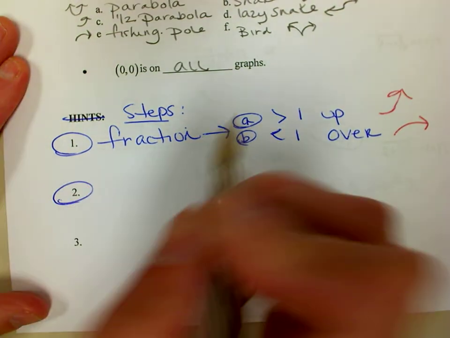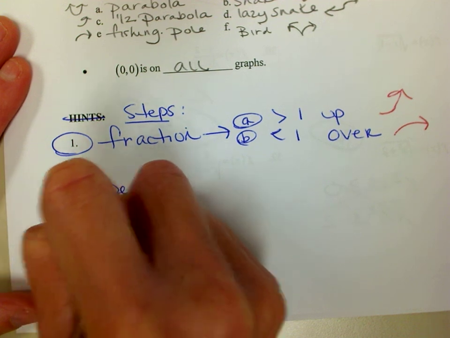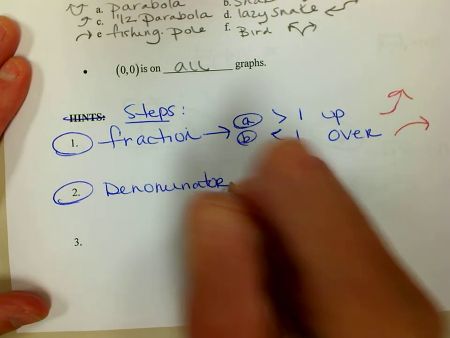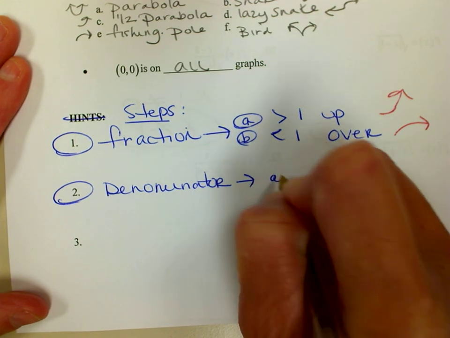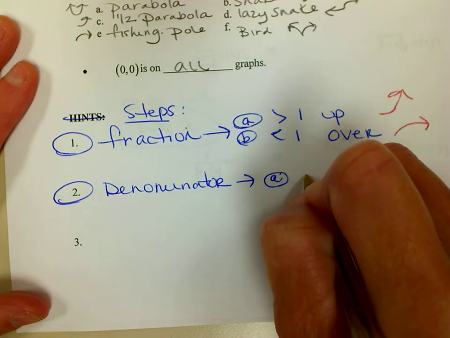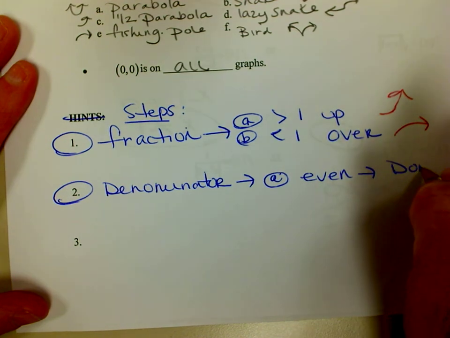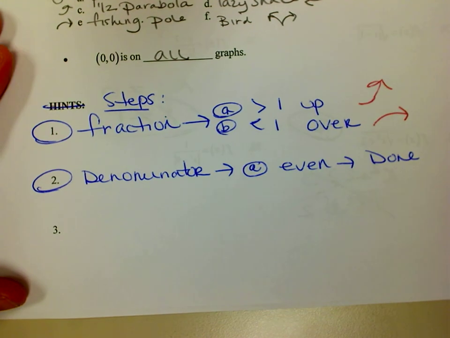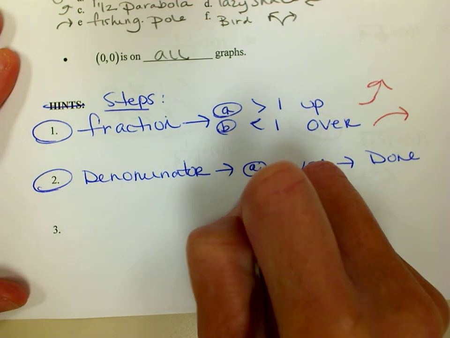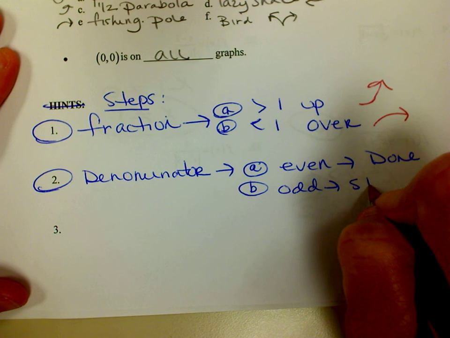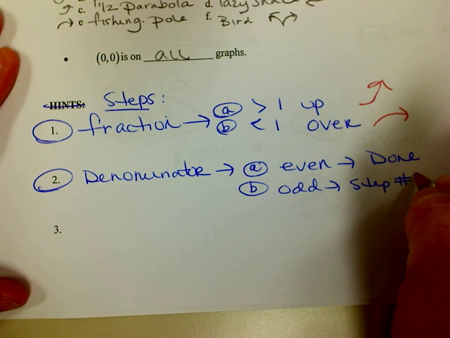Step number 2, you look at the denominator. If the denominator is even, then you are done with your graph. If your denominator is odd, then you go to step 3.